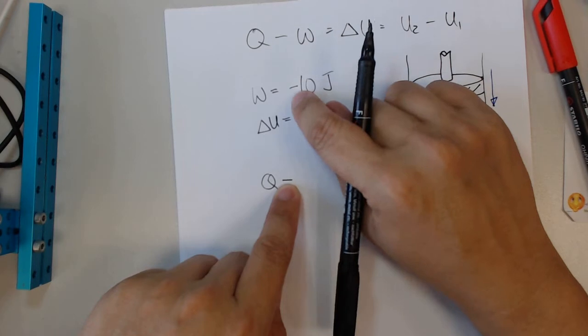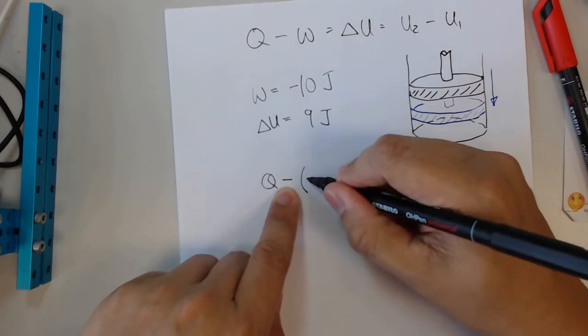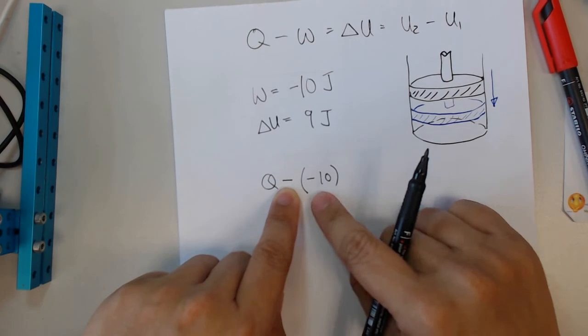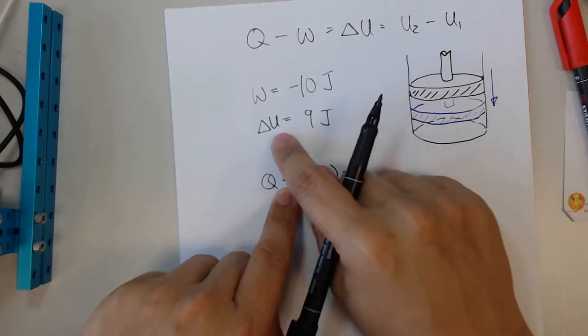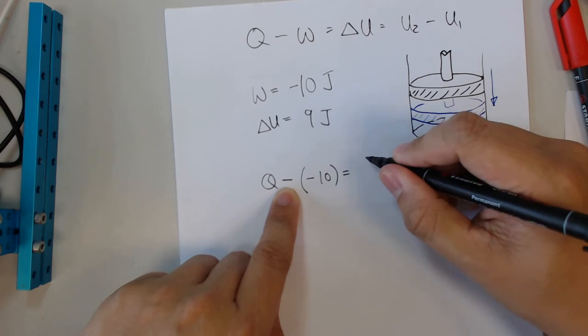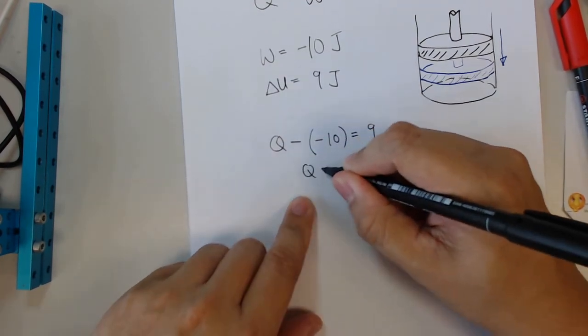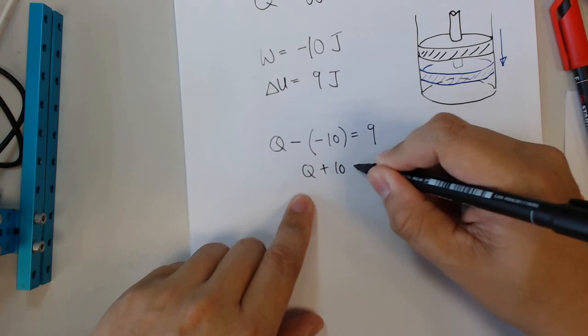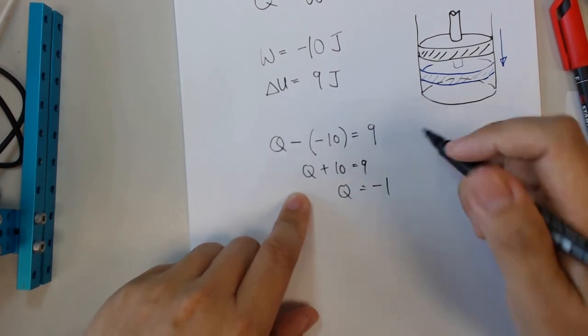So if we put them into the equation itself, Q minus, so this negative sign actually is independent of the value of W. So if W is negative, then you have to put a negative 10 over here. And the change in internal energy, it increases. At the end it is more, so this is plus 9. So Q minus becomes plus 10 equals 9. Q is equal to minus 1.